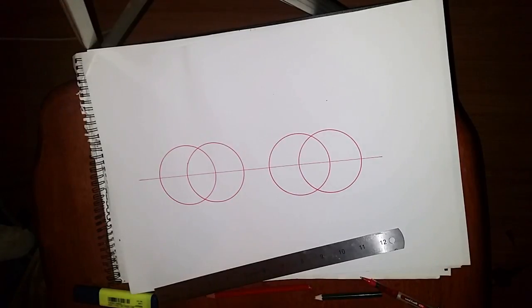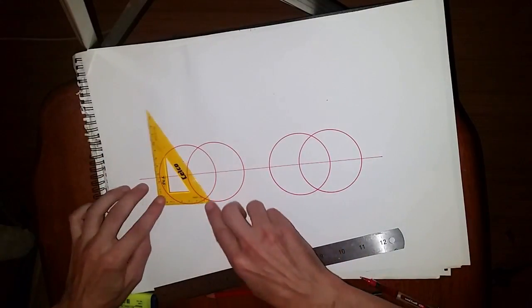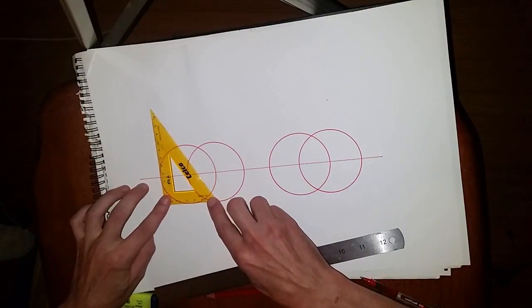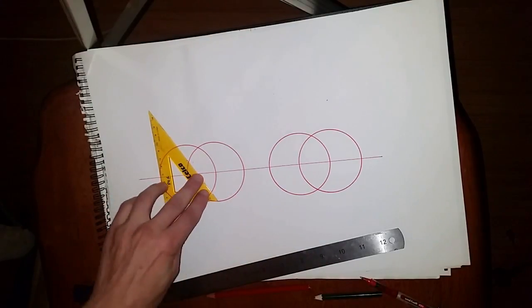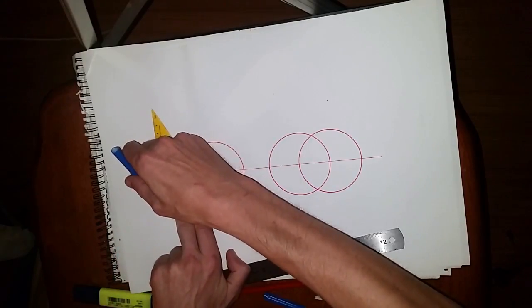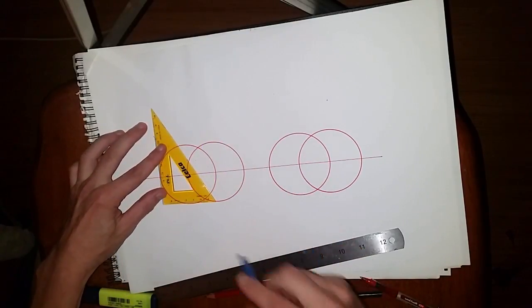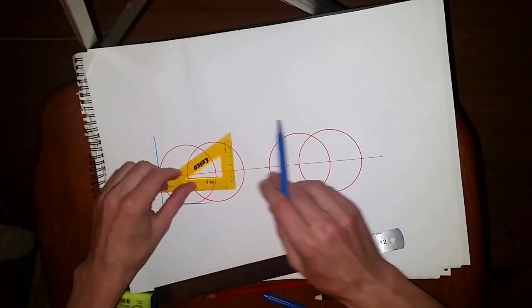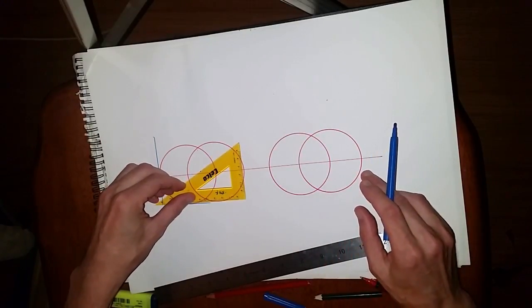Now I've shown it in other videos how to create the rectangle properly, but I'm just going to do it a little bit of a cheat just to illustrate the point. I can just create that rectangle with a set square, and again I'm just doing this to illustrate the point.